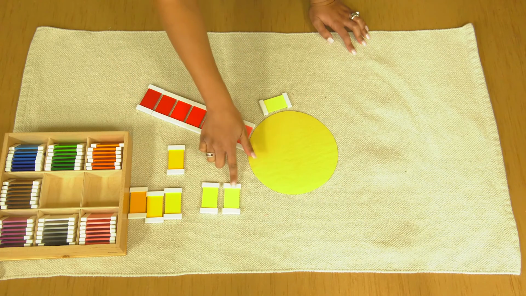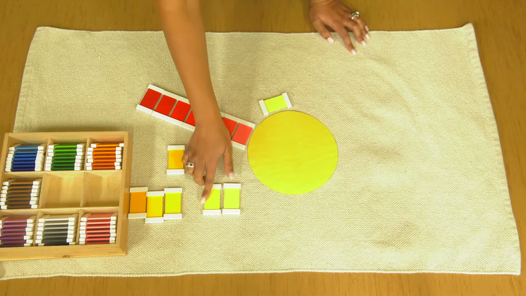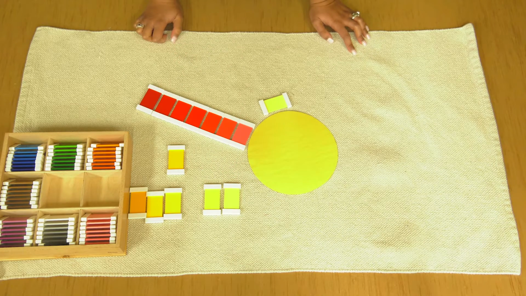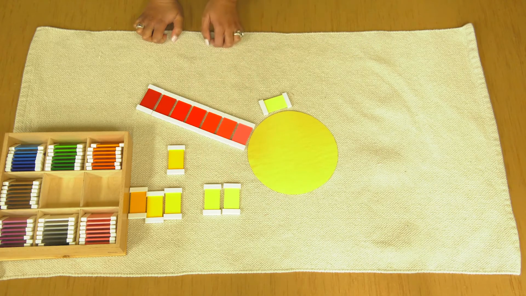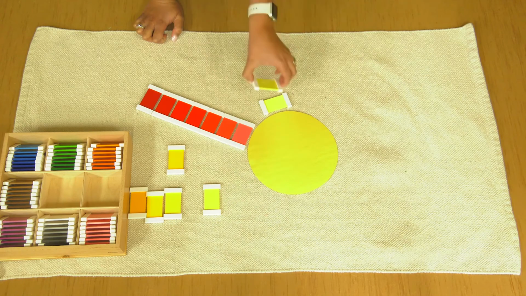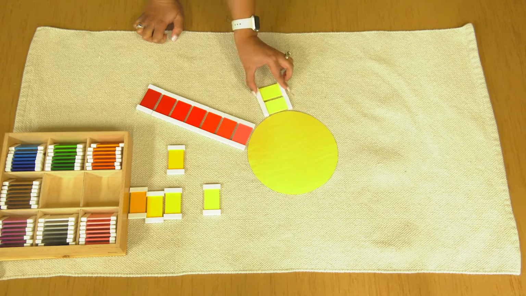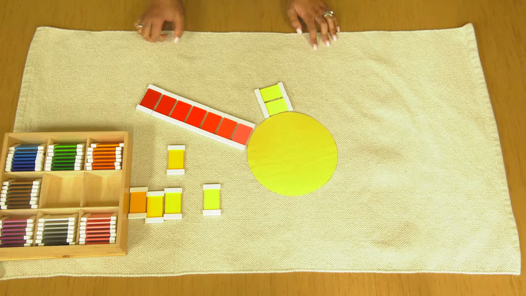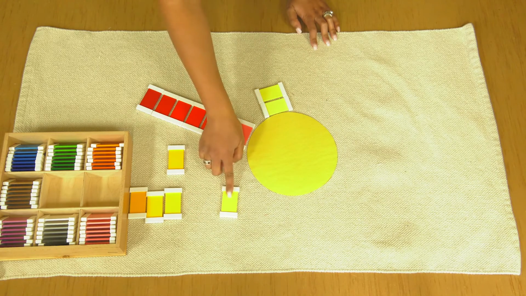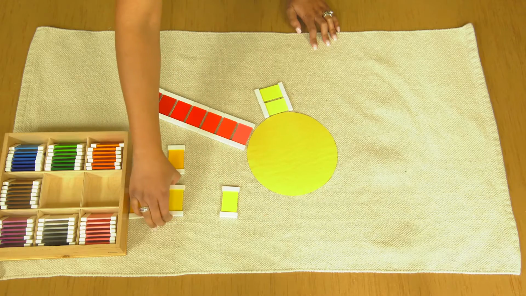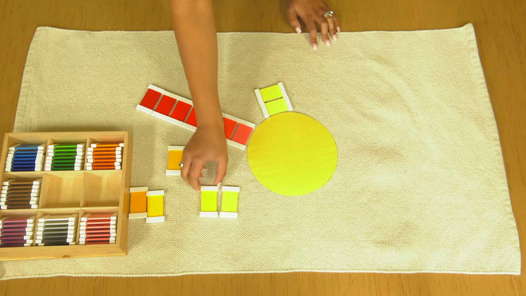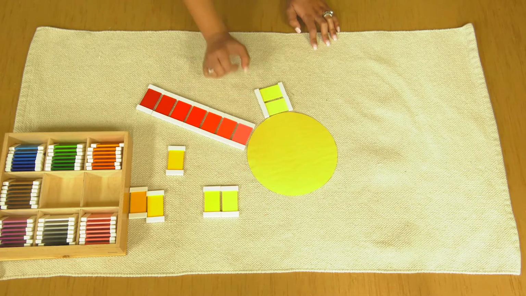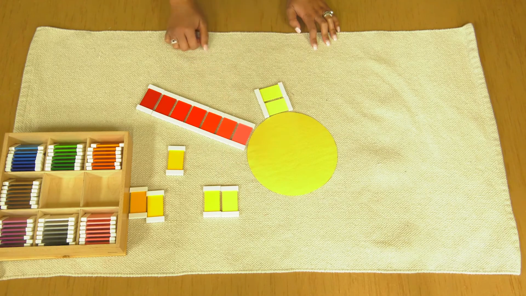Is this yellow lighter than this one? This one is darker. This is my next lightest. Since I know this is the next lightest, let's see if it's lighter than this one. That yellow is darker.